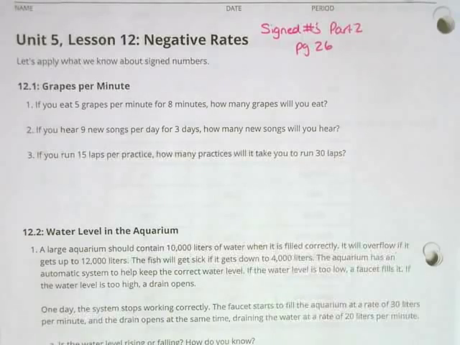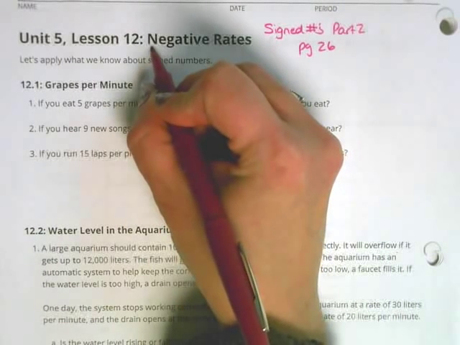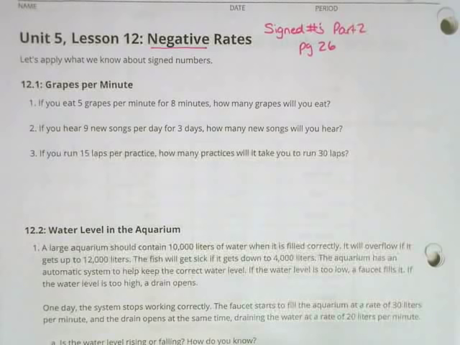Okay, for this lesson, we are going to continue our work with negatives, positives and negatives, and specifically negative rates today. Maybe do some negative distance and negative time and throw that in there, just to see some more situations where we might have negatives in our problems.